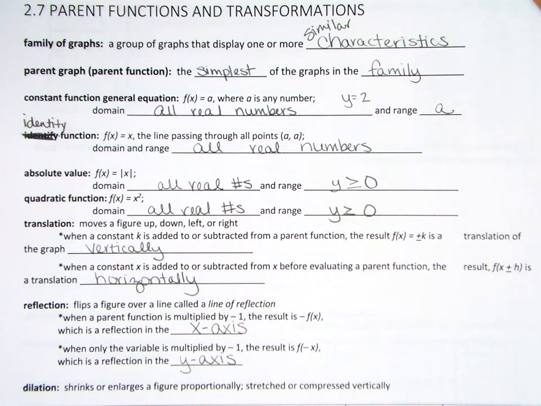Identity function, as it says, identify, is f of x equals x, a line passing through all the points of A, A, meaning whatever value you plug in, you will get the exact same value when you plug it out. The domain and range is all real numbers. Absolute value function: the domain is all real numbers, and the range is y is greater than or equal to 0 for the parent function. Quadratic function: the domain is all real numbers, and the range is y is greater than or equal to 0.